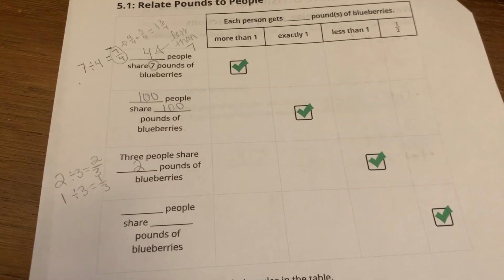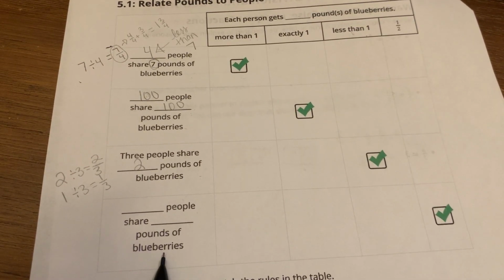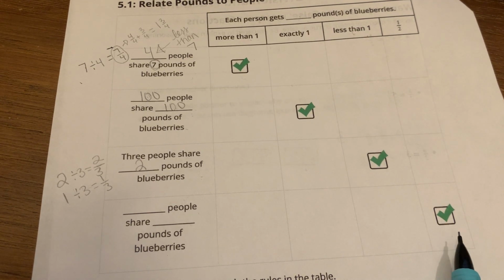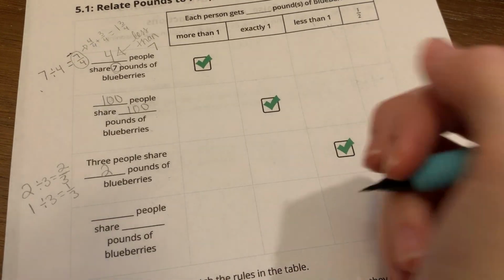Let's go ahead and take a look at the last one. How many people would share how many pounds of blueberries for everybody to get half a pound of blueberries exactly? All right, so let's think about this. A full pound would be 2 groups of 2 if I'm breaking them into halves. So I'm going to draw a picture really quick for this one. I'm just going to draw right here.